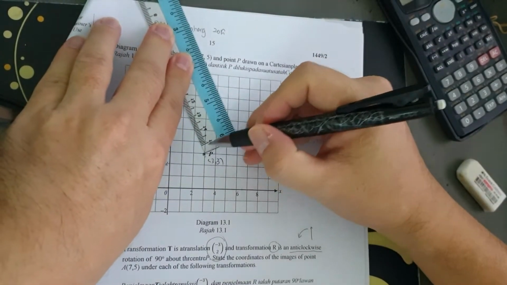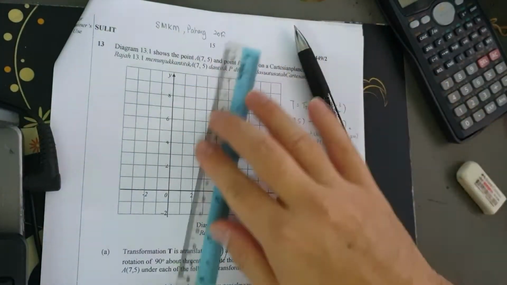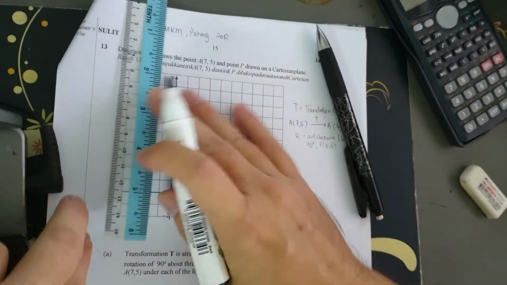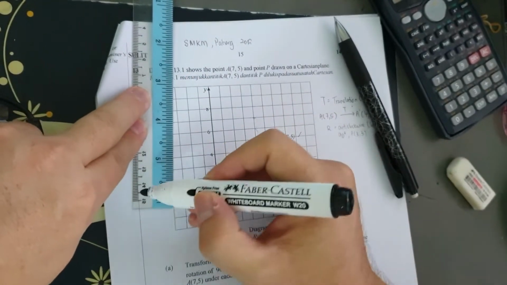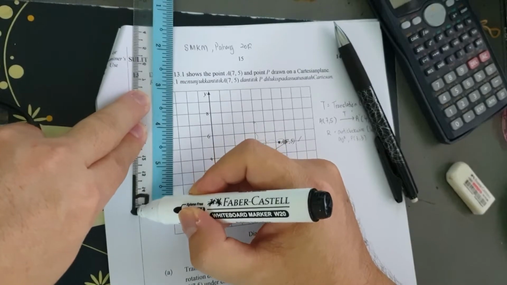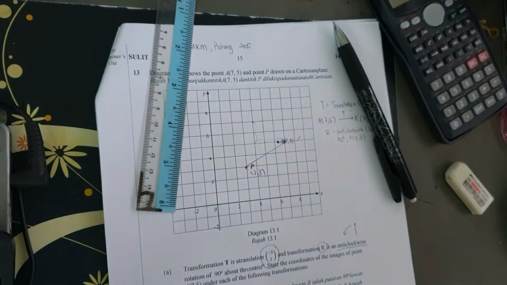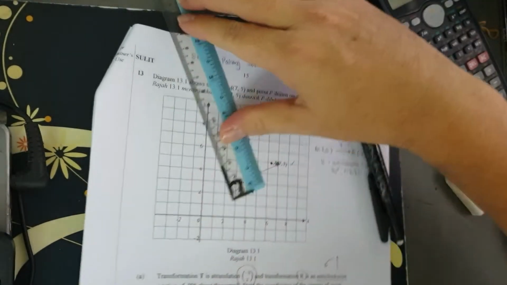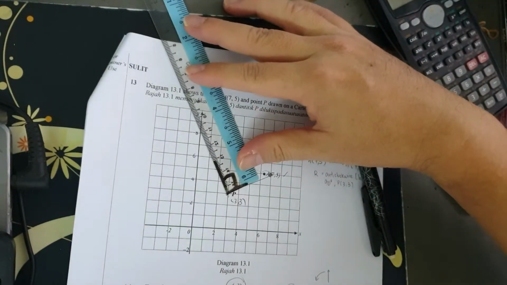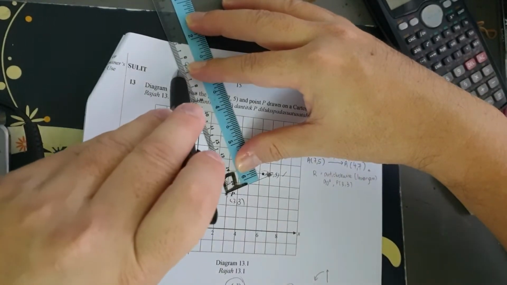Over here, 90 degree. Okay, let me get a marker pen. Actually, this ruler can represent a 90 degree. Can you see? Great. Here, 90 degree. So I can put this here, and you can see the 90 degree. And what you need to do is draw a line.